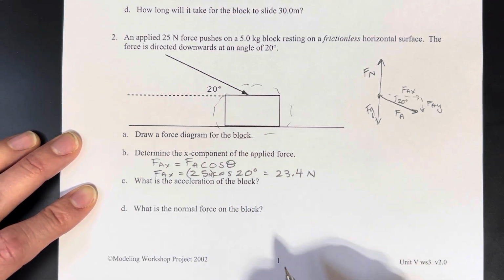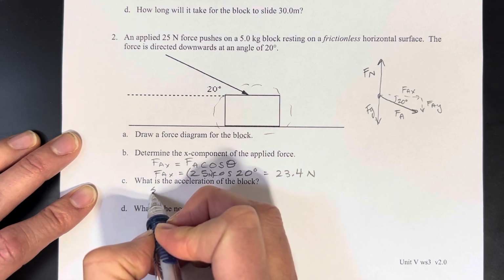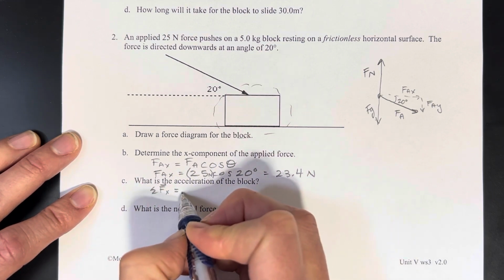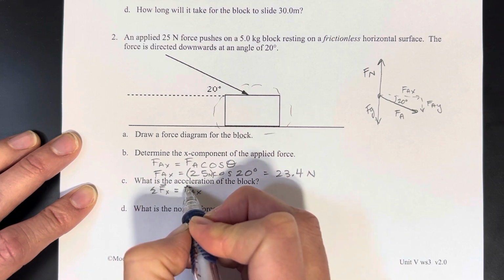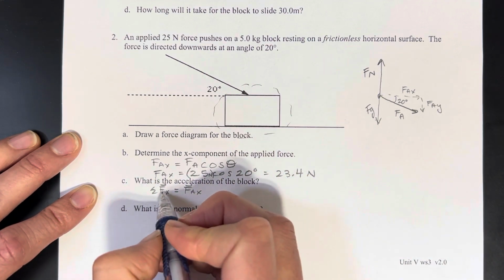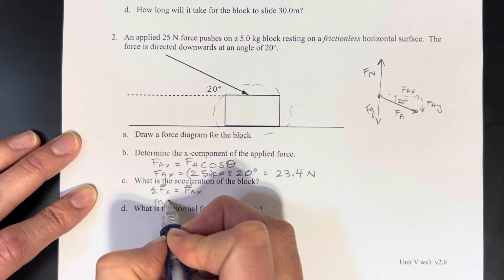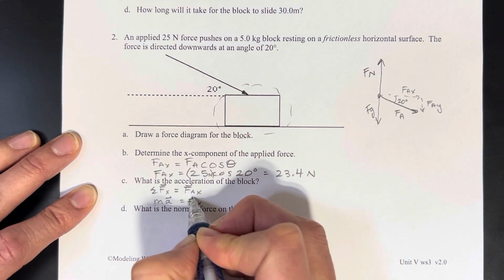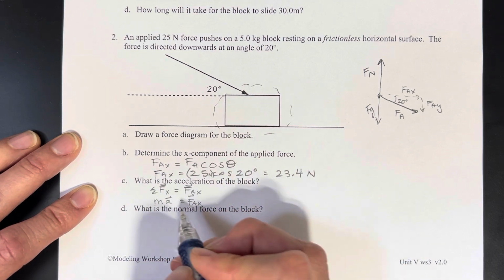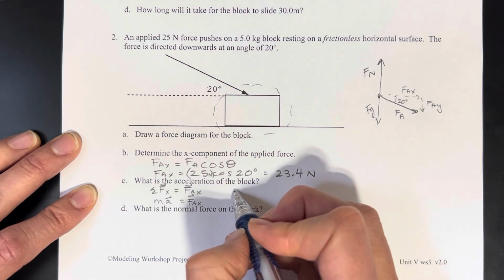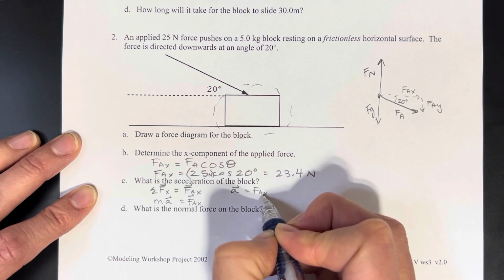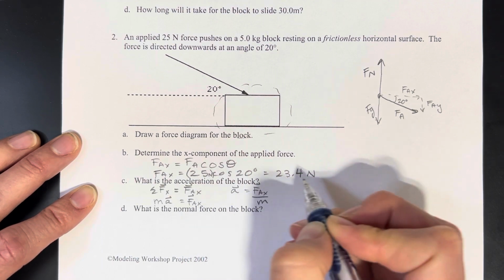Then it says, what is the acceleration of the block? So to do that, I'm going to write the net force equation in the X direction. So sum of the forces in the X direction is equal to only the force applied in the X direction. There's only one force. So then I replace net force, or sum of forces, with mass times acceleration. So applied force in the X direction, and I'm solving for acceleration, so I'm going to isolate that by dividing each side by mass. So acceleration is equal to the applied force in the X direction over mass.